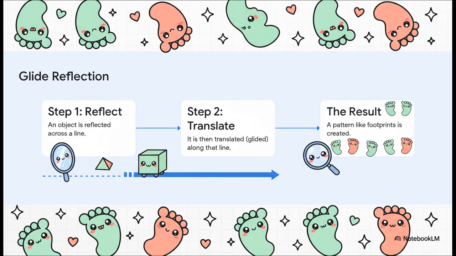But to get from your left print to your right print, you're actually doing 2 things at once. You reflect the foot, and you translate it or glide it forward. A reflection plus a translation. That is a glide reflection, and it's what creates that perfect alternating pattern of our footsteps.